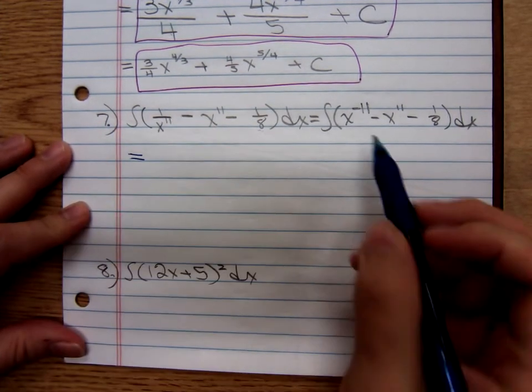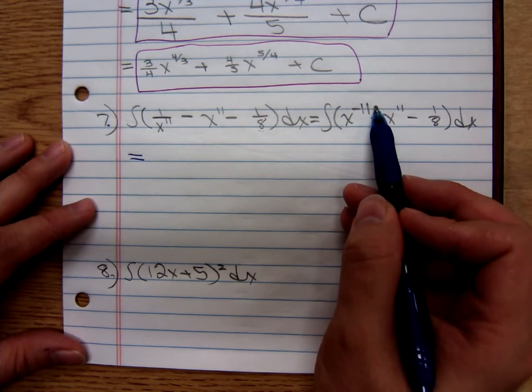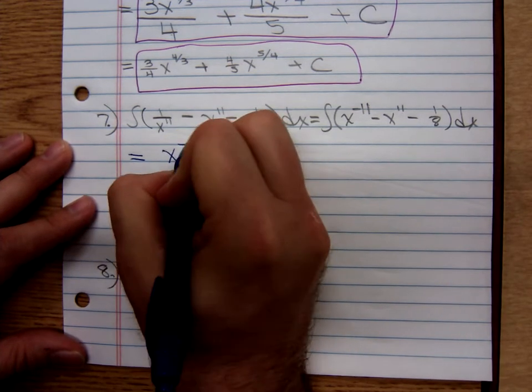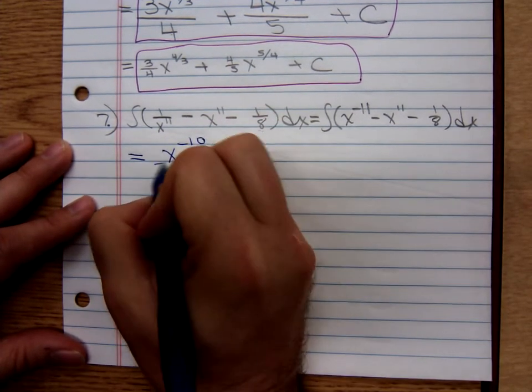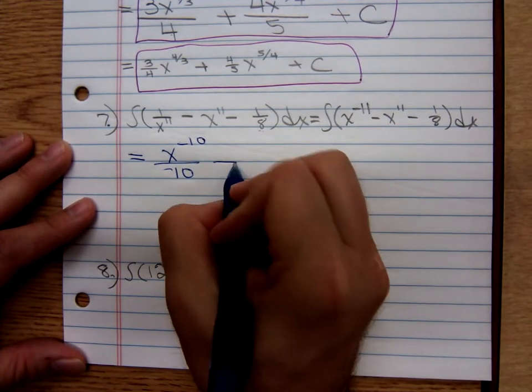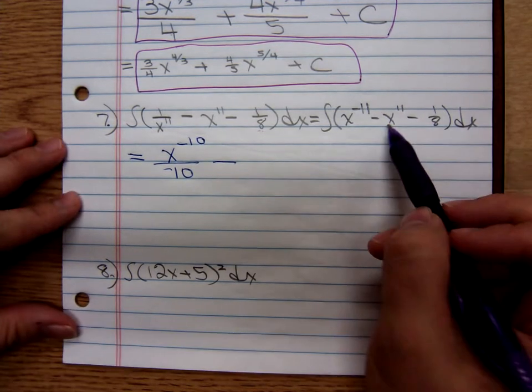So, antidifferentiating x to the negative 11, add 1. Negative 11 plus 1 is negative 10. Divide by negative 10. Minus x to the positive 11.